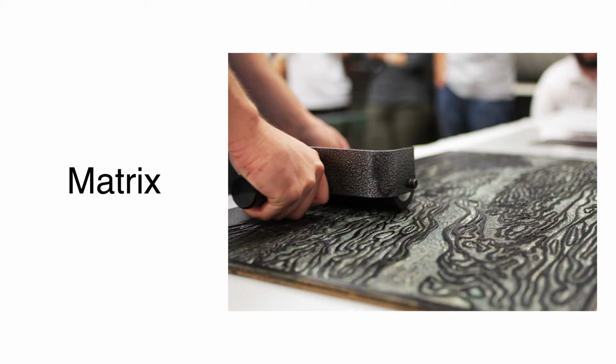The first important term that we need to know is the matrix. A matrix is a physical surface that can be manipulated to hold ink, which is then transferred to a support or paper.